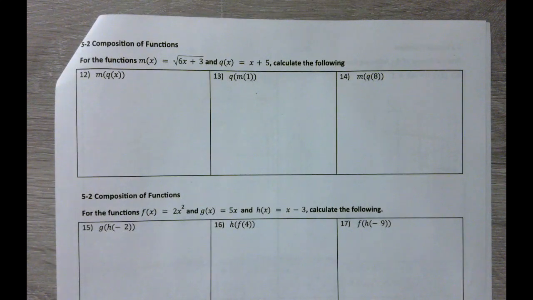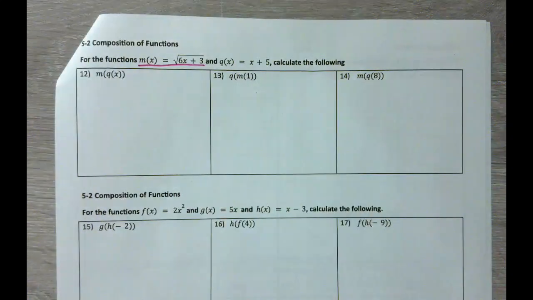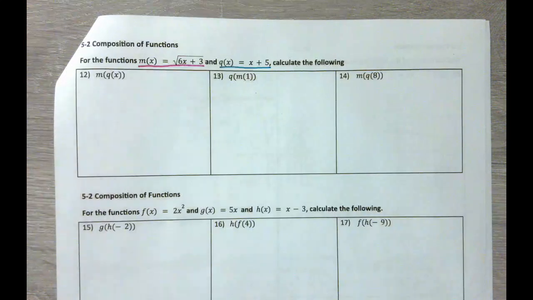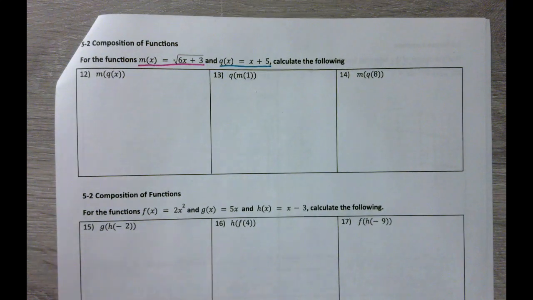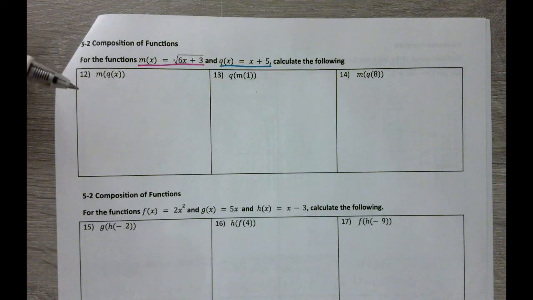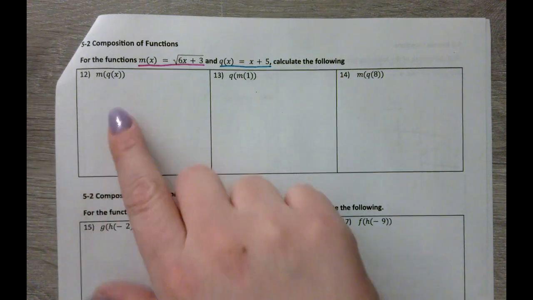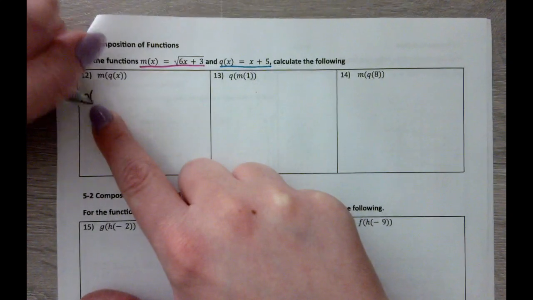I'm going to find a different color other than black. Use this blue here. So M I'm going to let be pink. And Q will be blue. Again, you can write out as little or as much of this notation stuff as you like. What matters is that you get to the correct answer. So if you don't need to write down exactly everything I'm writing, that's fine. Write down what you need to write down. So M of Q of X.